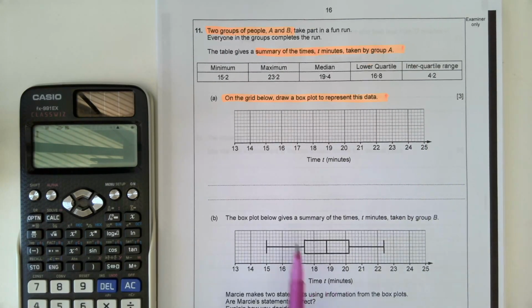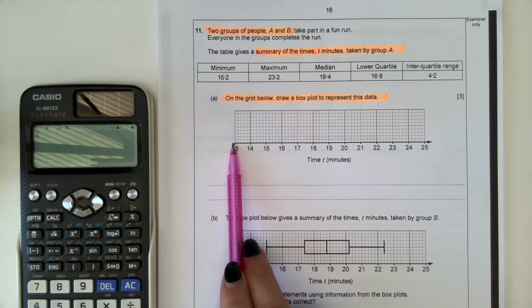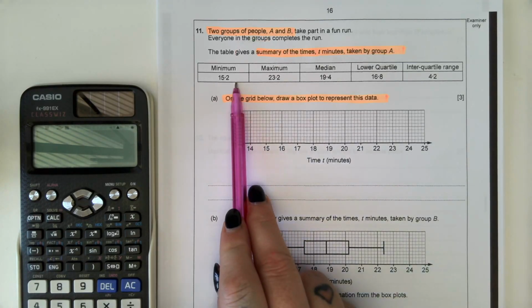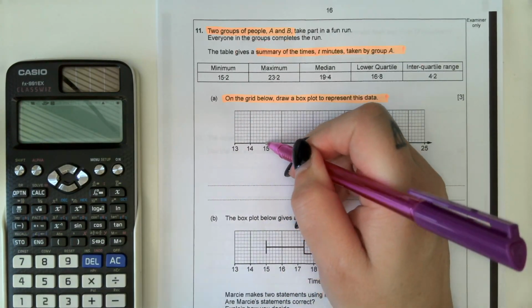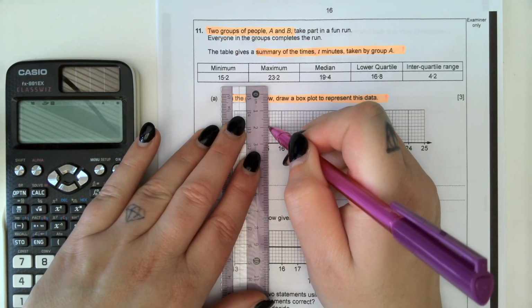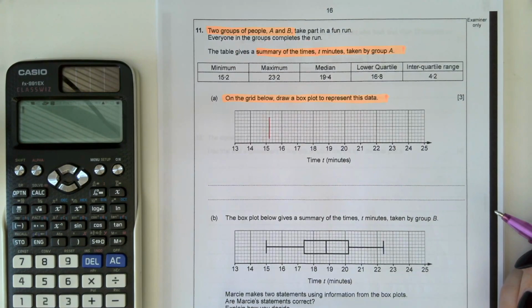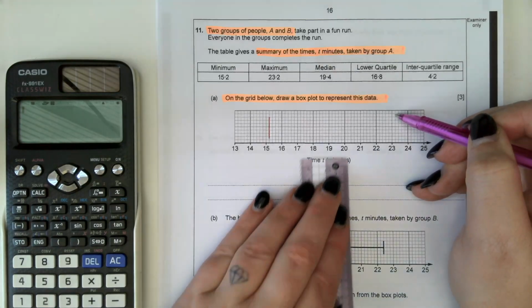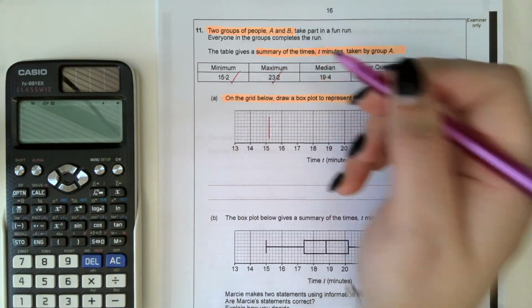So the first thing I'm going to do is check the scale that I'm working with here. From 13 to 14 is 1, but there are 5 little squares there. So each square, 1 divided by 5, is 0.2. It's important to note when we're plotting these things on our box plot. So the first thing I'm going to draw is the minimum at 15.2. So that's 15, and then the 0.2 is there. So that's my minimum. Okay, I'm going to do my maximum at 23.2. So 23.2 is there. So I've done my minimum, I've done my maximum.